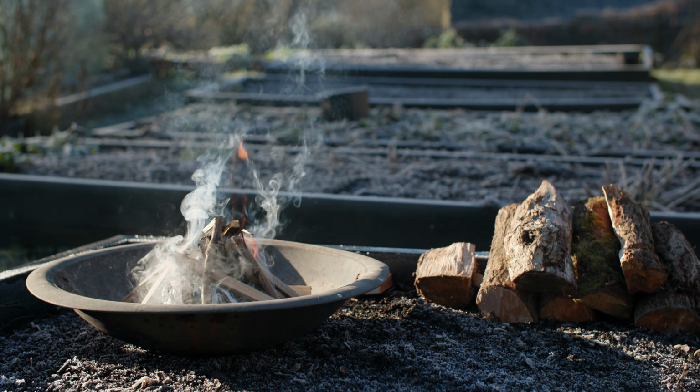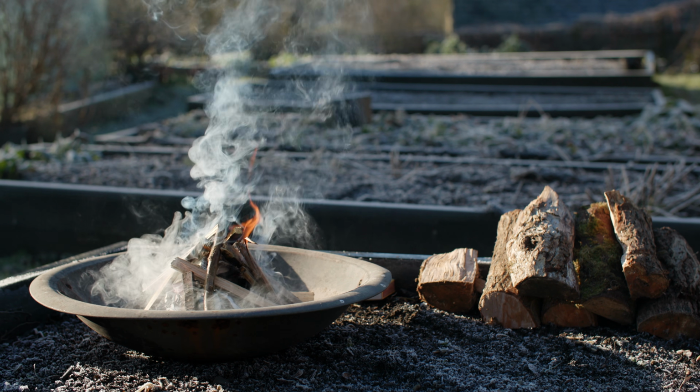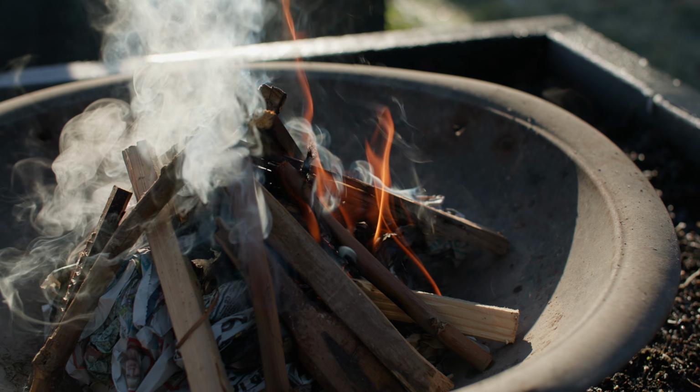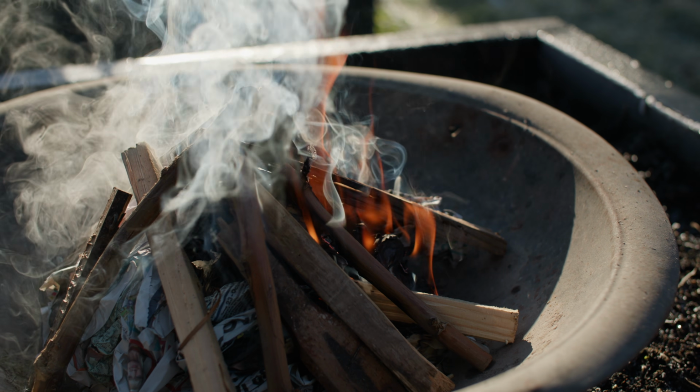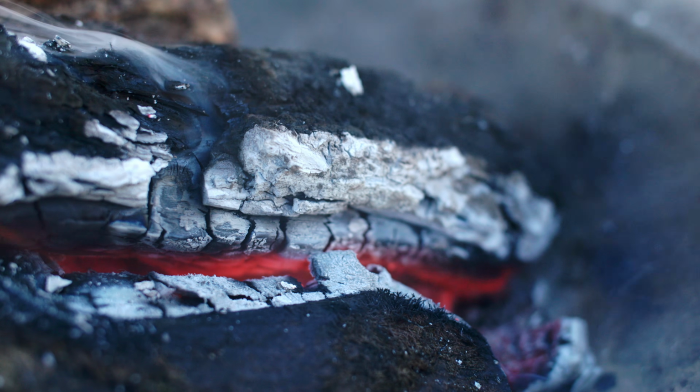There's an example here. I'm by a fire, it's burning wood. Wood is a renewable resource. This is a byproduct from regenerative management practices, for example, hedge laying and coppicing. So I'm valuing that byproduct from the prunings, being able to turn it into heat that I can enjoy.